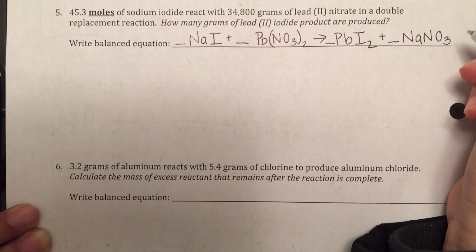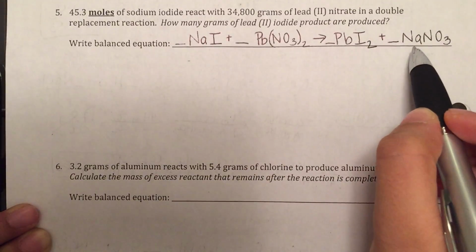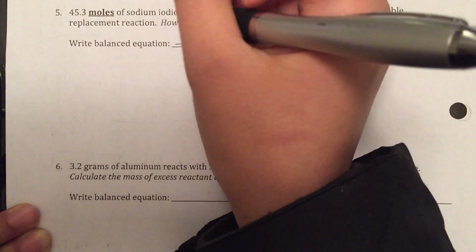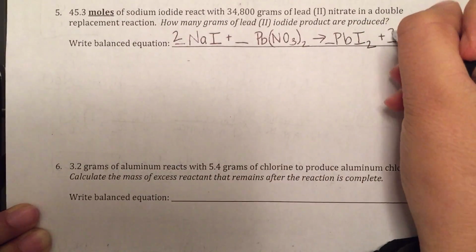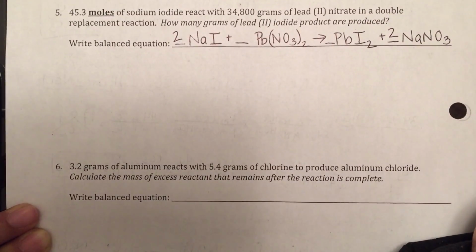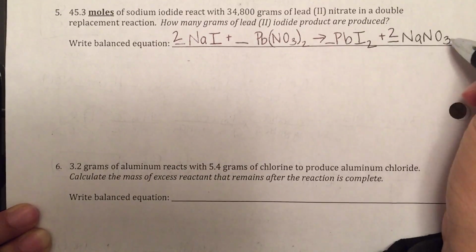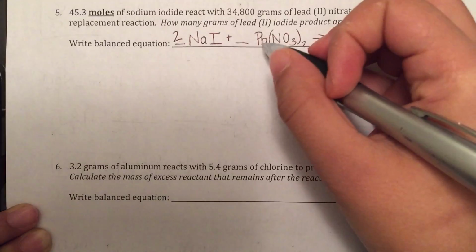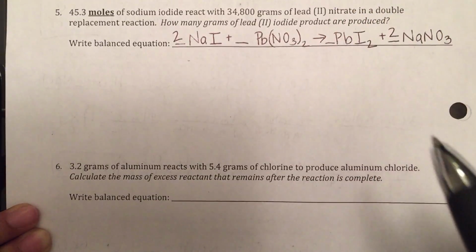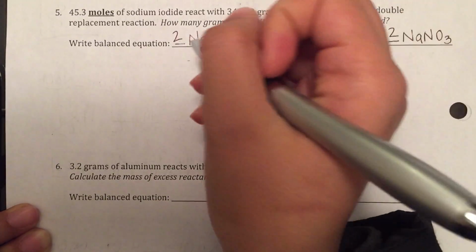Okay. If we're looking at this, we need to next balance it. So we have the same amount of sodium, but I have 2 iodides here, so I'm going to put a 2. So that gives me a 2 over here. I need to put a 2 to equal out my sodiums. That gives me 2 nitrates, but I'm good. I have 2 nitrates here, and my leads balance out. Okay. So we're balanced.